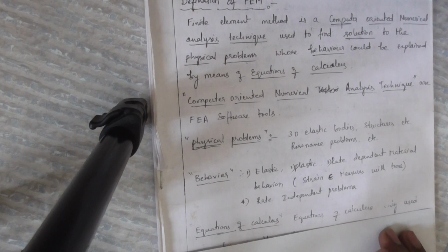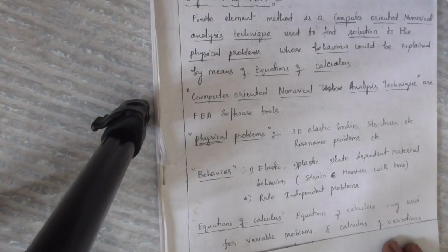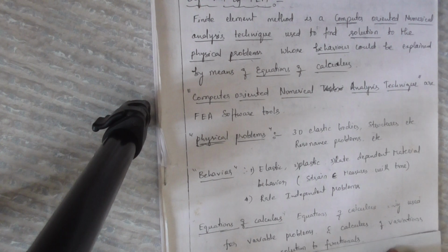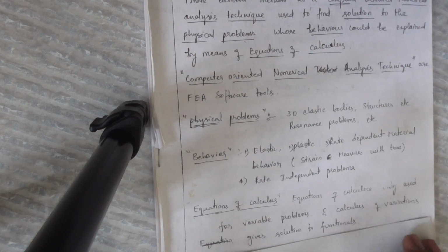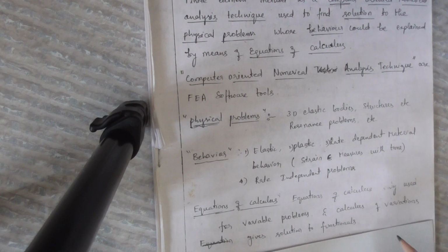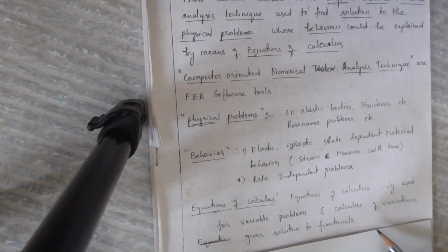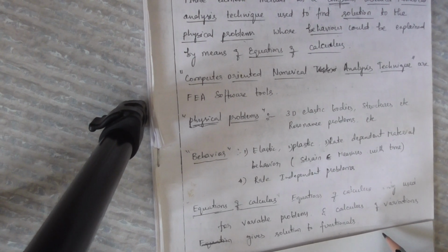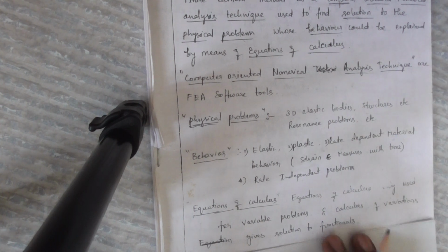And last is the equation of calculus. Everyone knows it will be used to get a solution for the variable problems. When we are formulating the finite element method for 1D or 2D problems, we assume a displacement function, or a displacement equation, wherein we have many variables: a0 plus a1x plus a2x square. If we do some integration or differentiation, we can get the solution for those functionals or equations. That is called the equation of calculus.